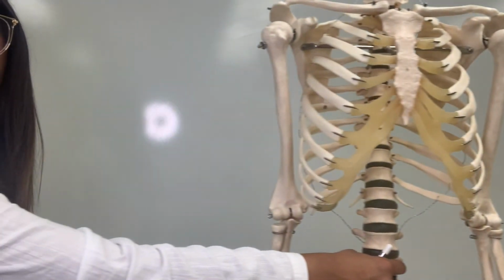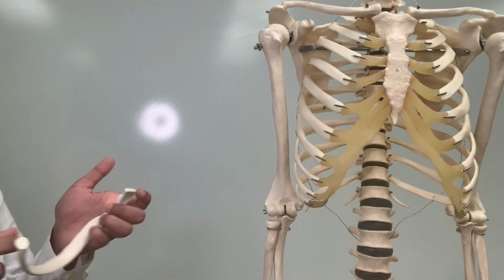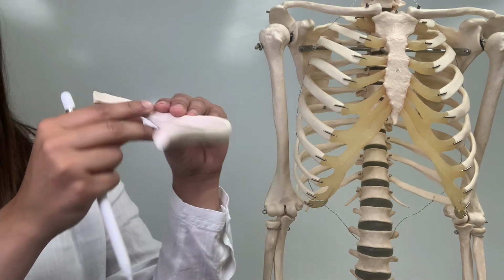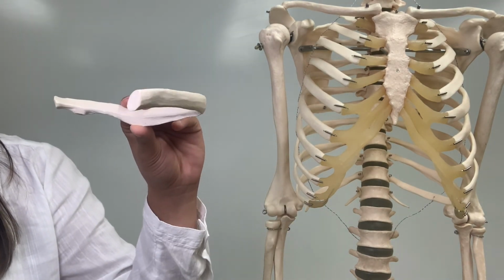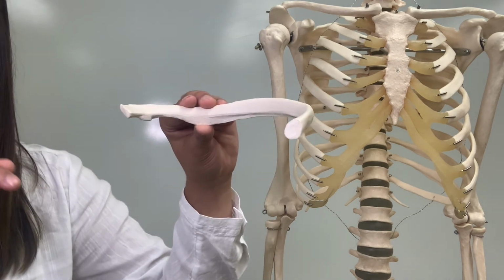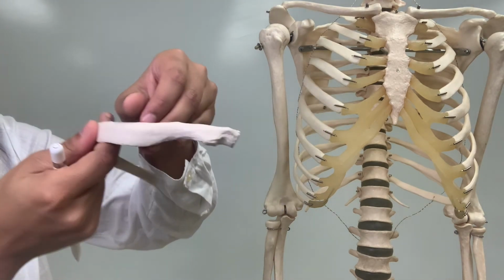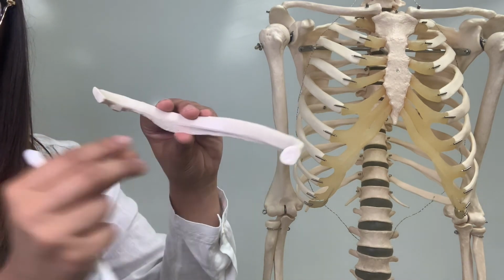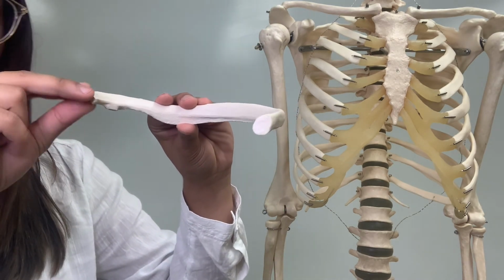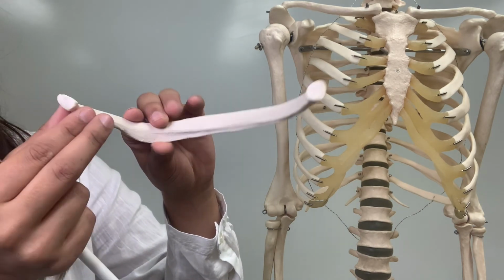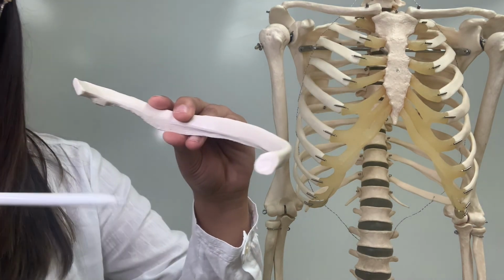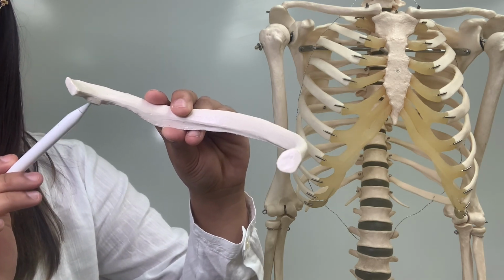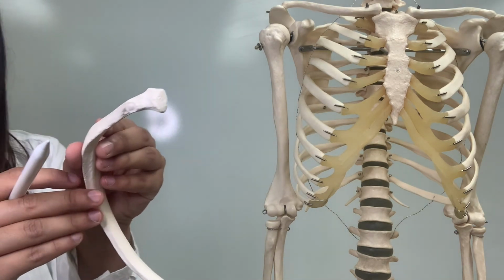Now let's look at a rib by itself. I'm just going to move it backwards just to make it easier for y'all to understand. Here we have the head of the rib, the neck of the rib, and then the tubercle. Let's look again.